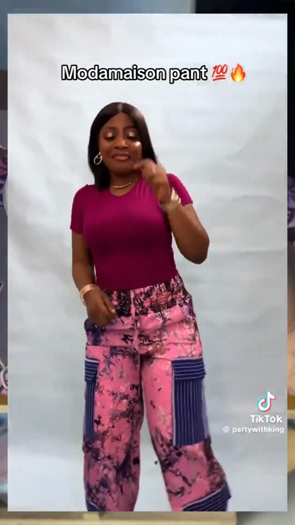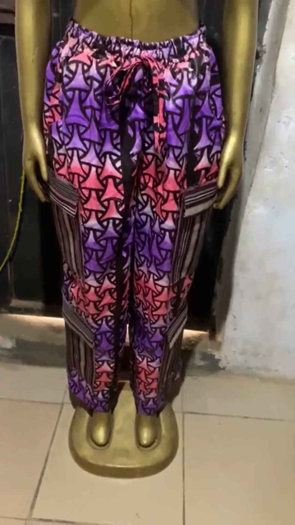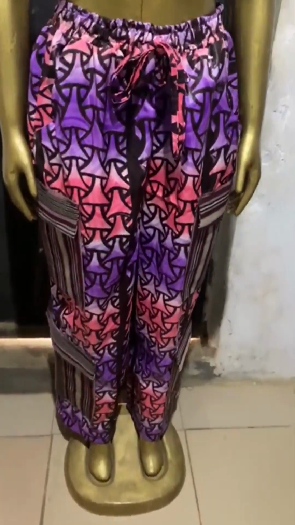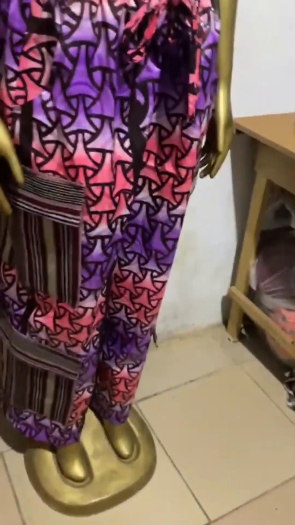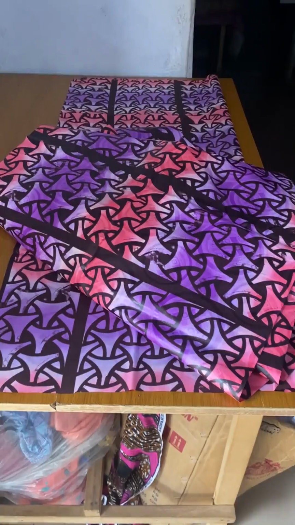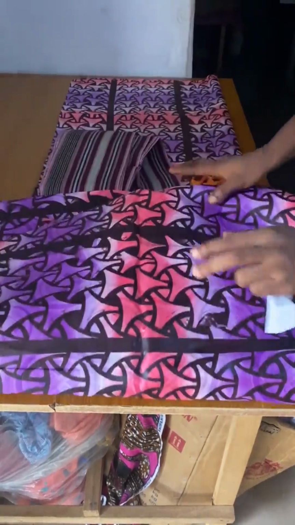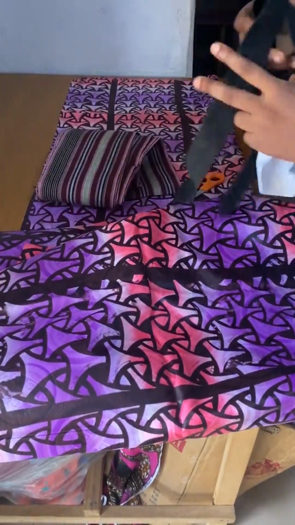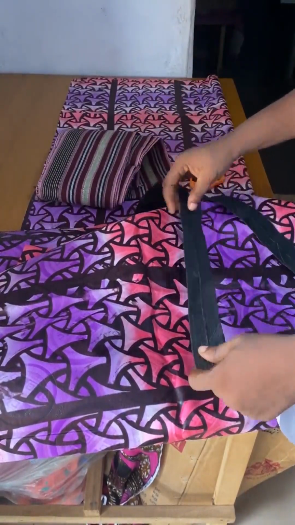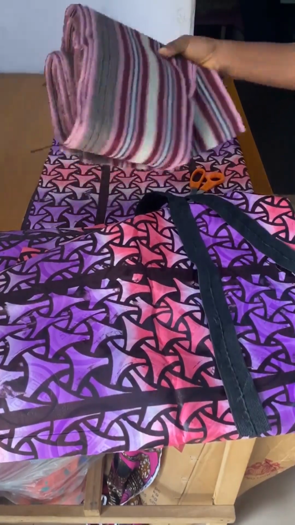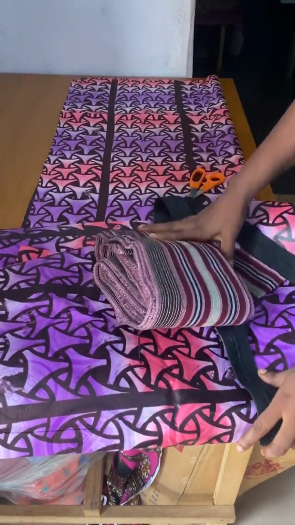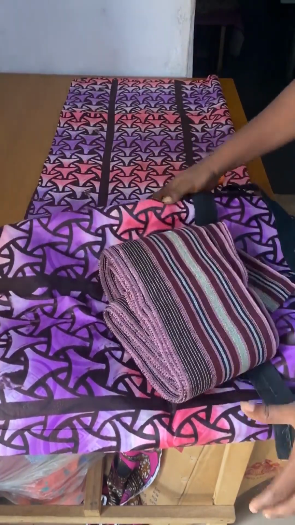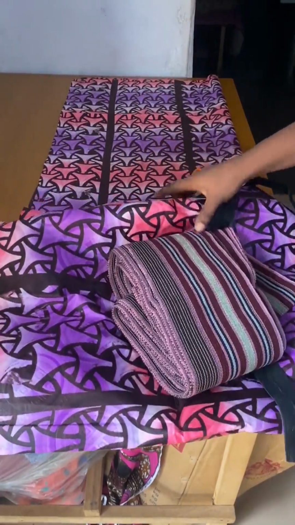In this tutorial, I'm going to be teaching you how to make this trendy pants that is trending now with Asho. For the materials, I'm going to be using this Kampala material, and I'm going to need this elastic for the waistband and this gele for the two pockets at the side. So let's go for the cutting.